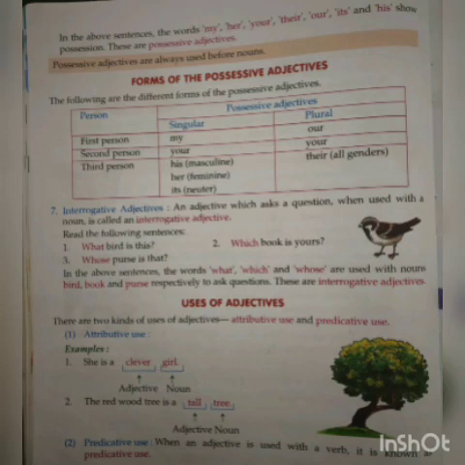Must remember one thing: an attributive adjective must be used before a noun and a predicative adjective must be used after a verb. That's enough to find out whether it is attributive or predicative, right? So I hope I could make it clear. Thank you.